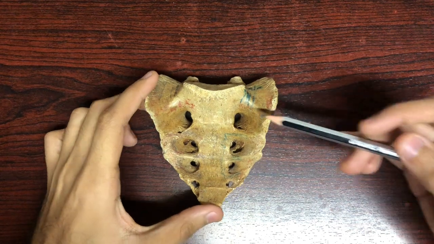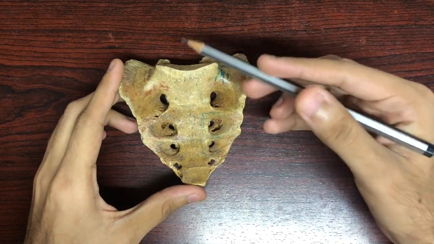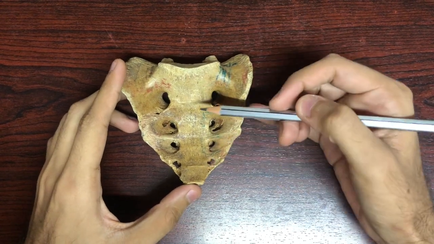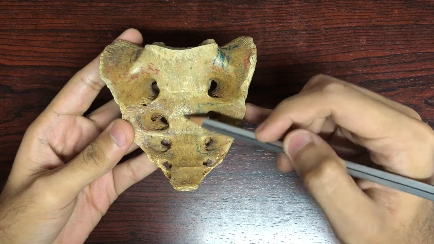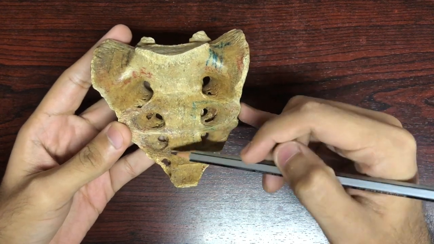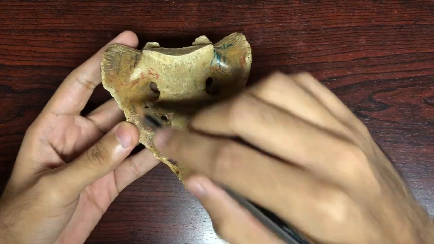The sacrum is a large, flattened, and triangular bone. It is formed by the fusion of the 5 sacral vertebrae. That is the sacral vertebrae first, second, third, fourth, and fifth. It is triangular in appearance.